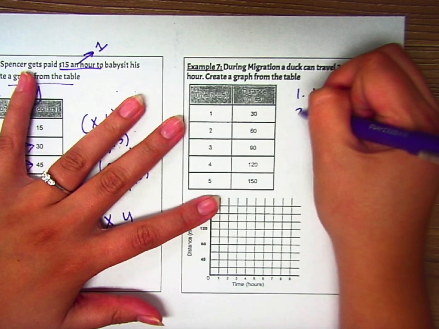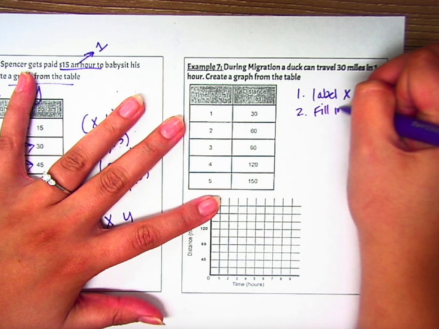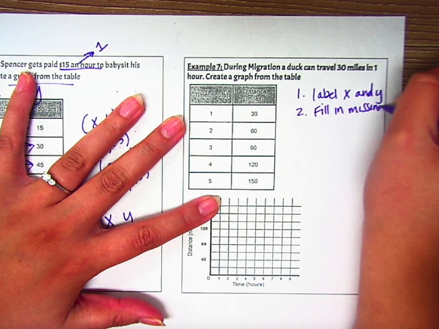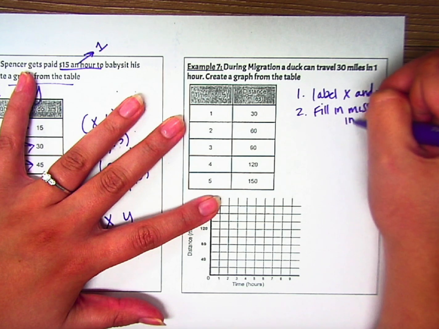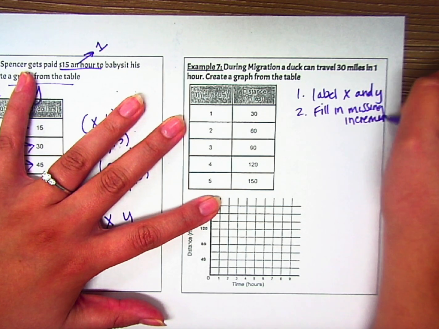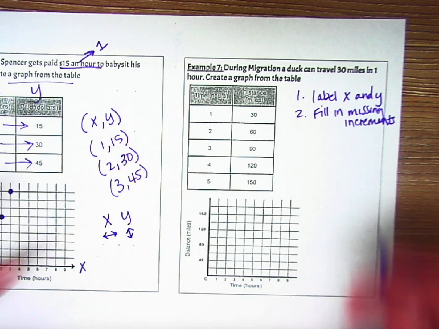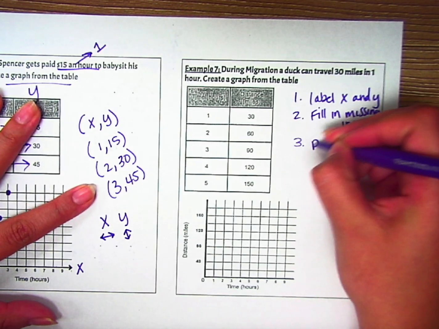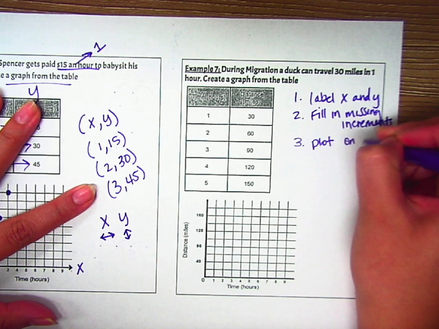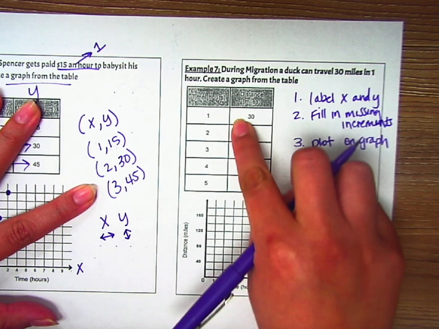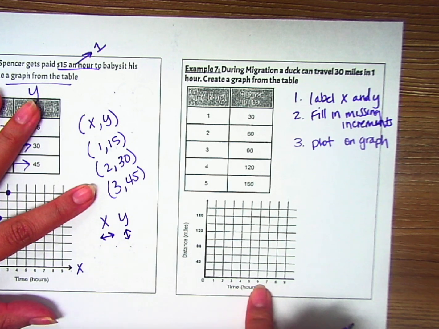The second thing is I want you to fill in missing increments. That means you're going to fill in your missing numbers. Right here we're missing some numbers. I want you to fill them in. And the third thing is you are going to plot on the graph. You're going to put these points on the graph. Okay?